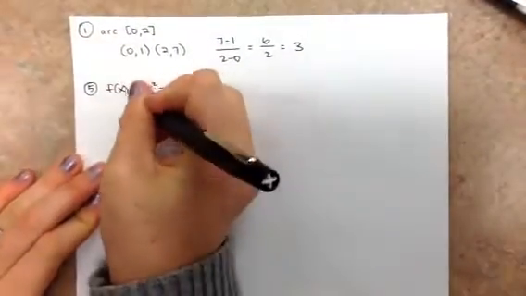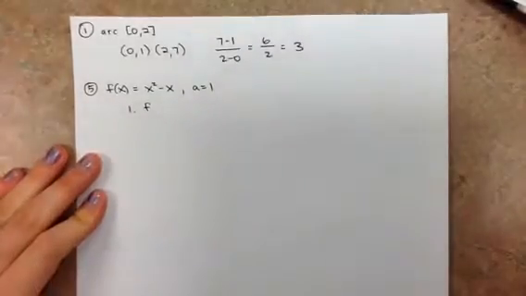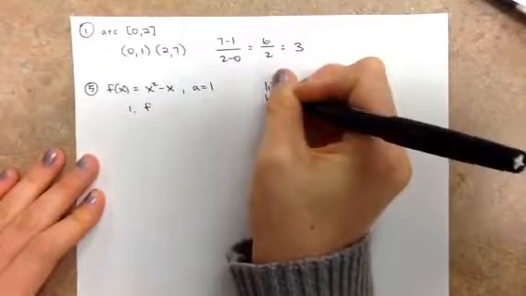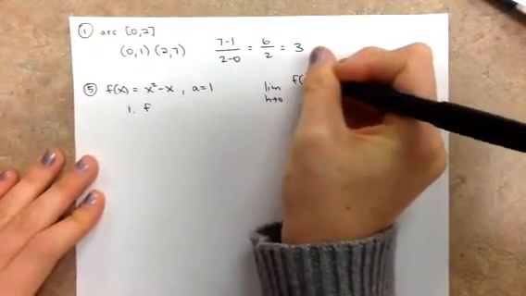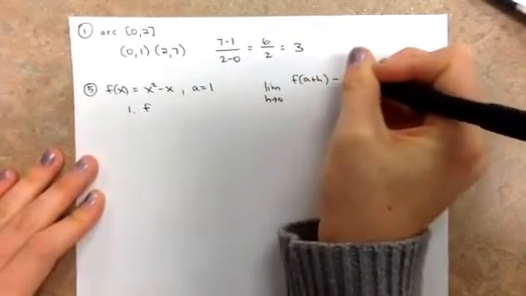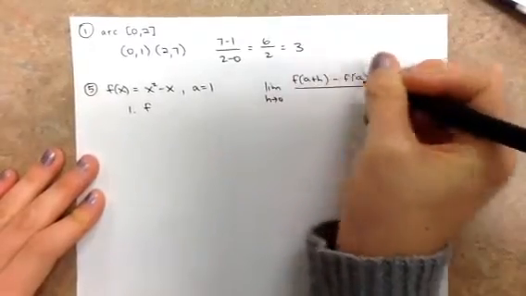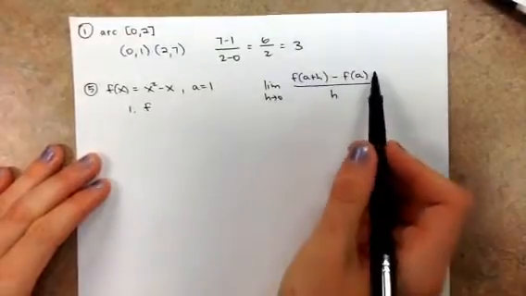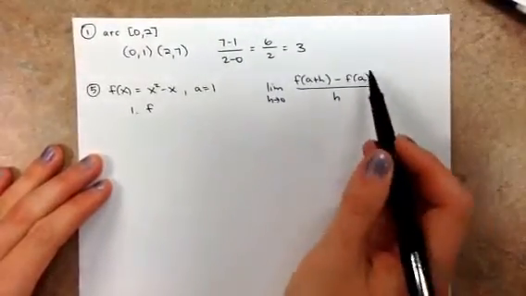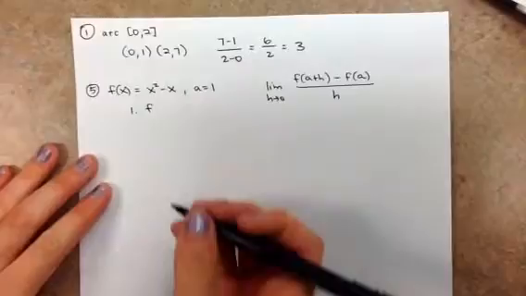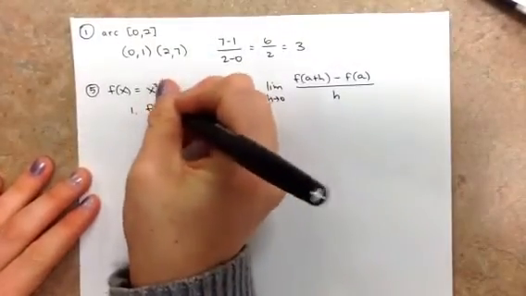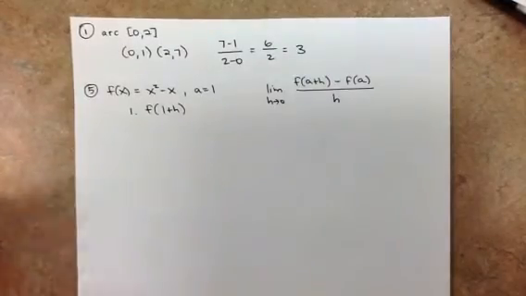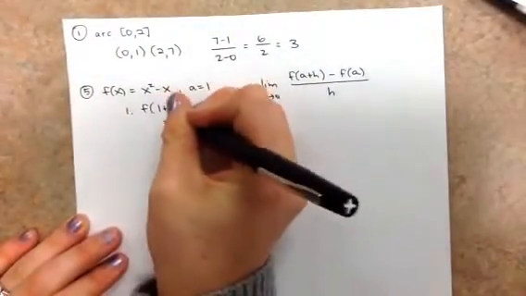Step 1 was to find f of a plus h. So here, let me write out what our actual definition was, in case we forgot. Okay, so like that. We have a 4-step process. Step 1, step 2, step 3, and then step 4 was to take the limit. So first we want f of 1 plus h. That means we're taking my function, plugging in a 1 plus h, and then simplifying algebraically as much as we can.